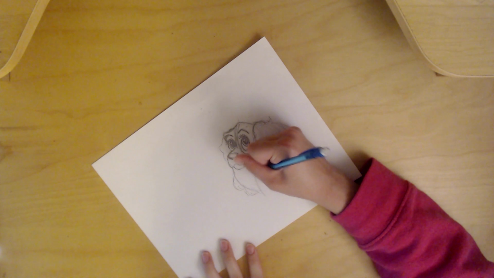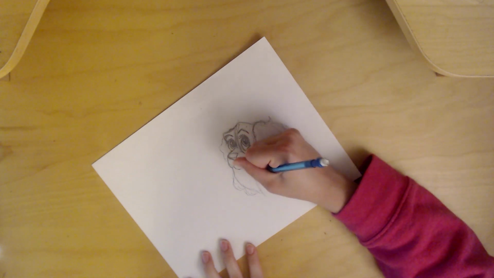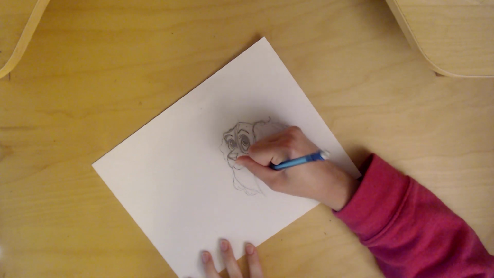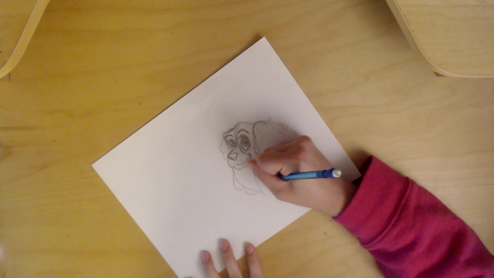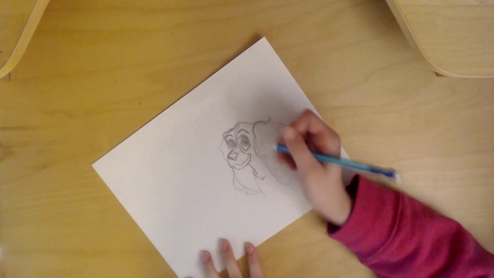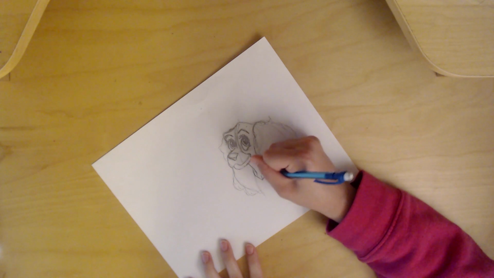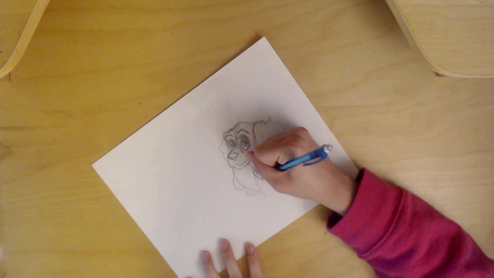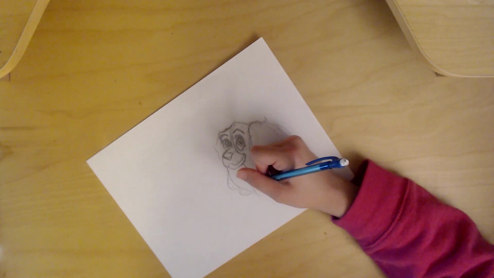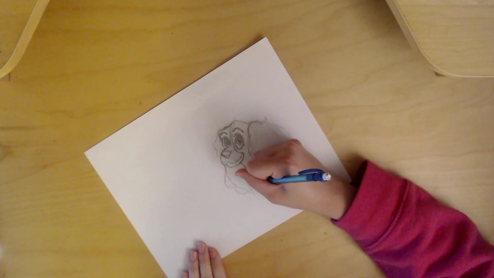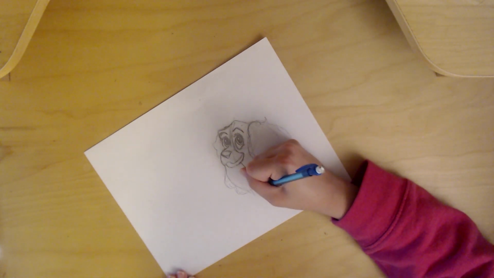So you want to wrap your collar around her, like so. The middle part of her collar is going to be a little angled more towards Tramp's way. And then just draw some parallel lines there. And then you want to draw her license on top of her collar. So that's just a little diamond.